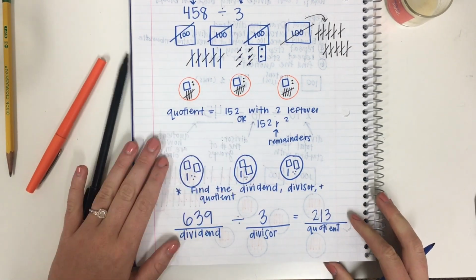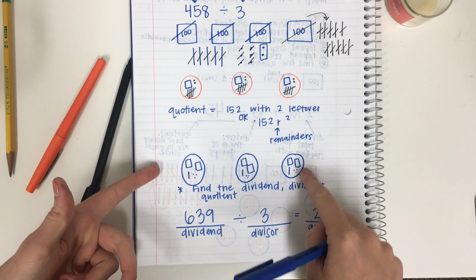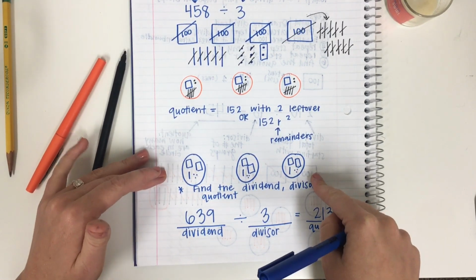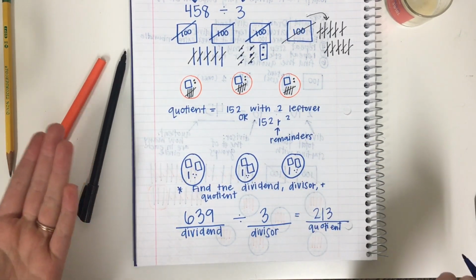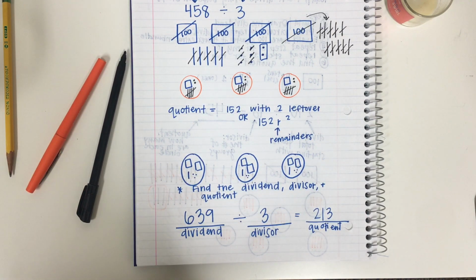So see how you can take a division problem and put it into base 10, but you can also look at a base 10 problem and put it into normal digit form. Okay, so let's flip it over and I'm going to give you 2 problems to work on tonight.